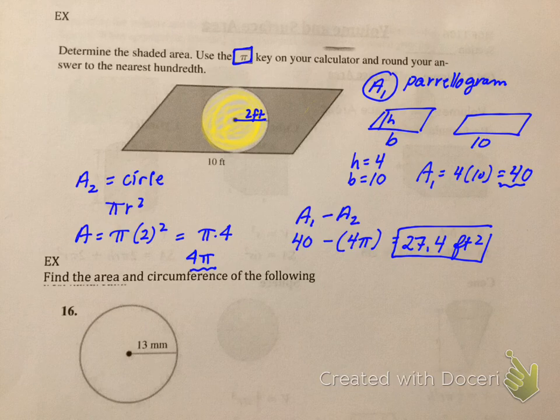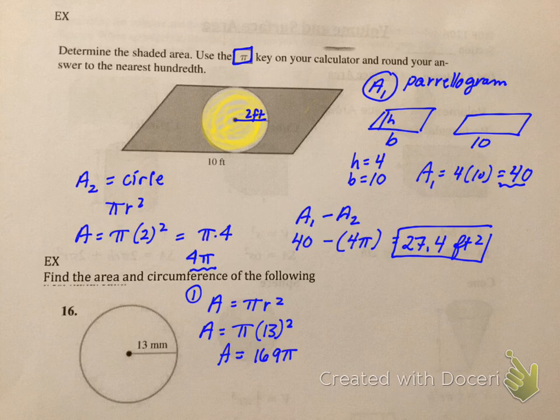So number 16, they want me to find the area. The area to be found is pi r squared because that's a circle. So let's do that first. So area equals pi times 13, that's my radius, and I'm going to square it. 13 squared is 169 times pi. So go ahead and do that in your calculator. And when I do that, I get area equals 530.9 millimeters squared because I'm finding area.